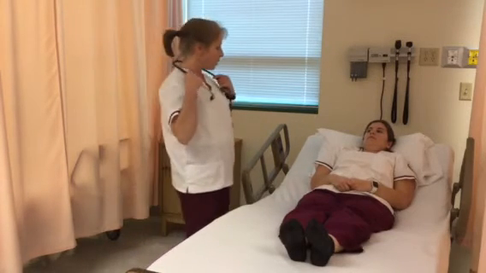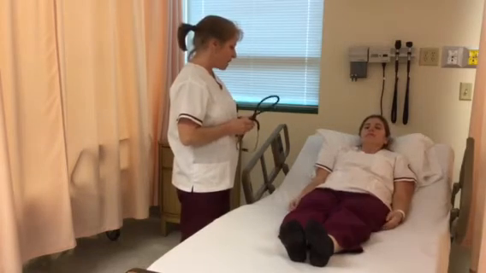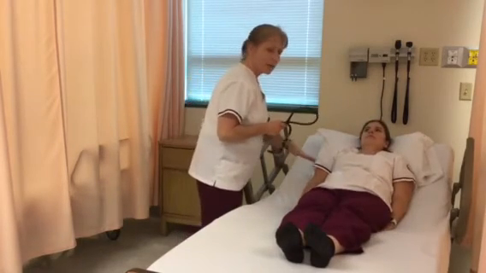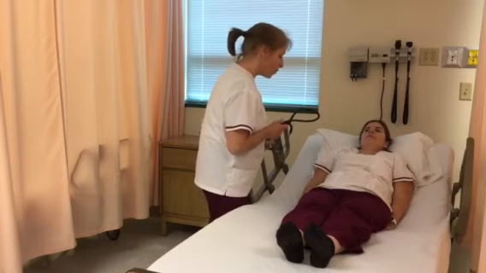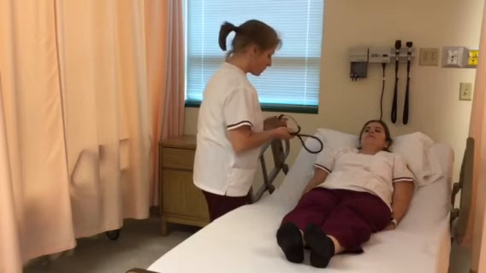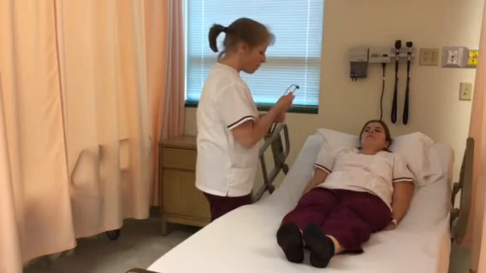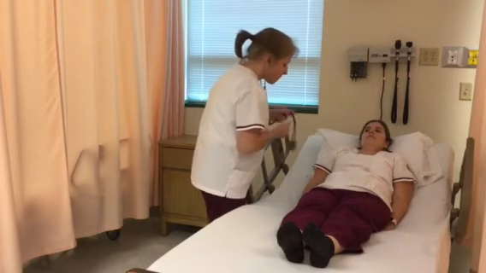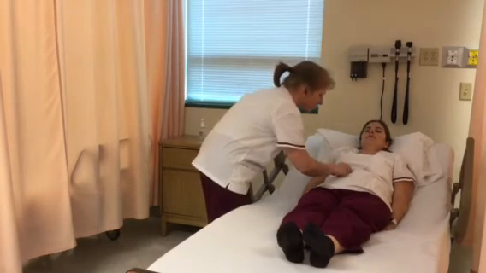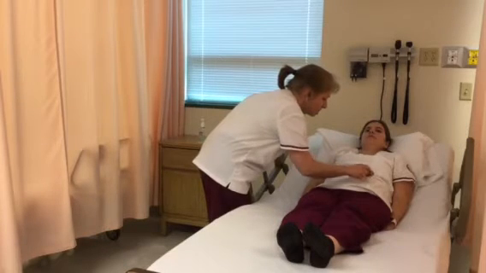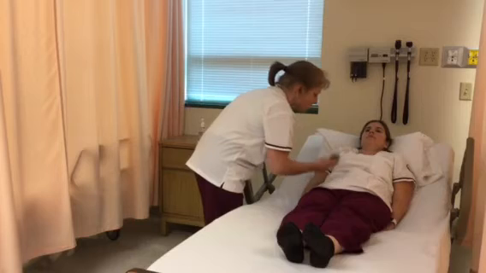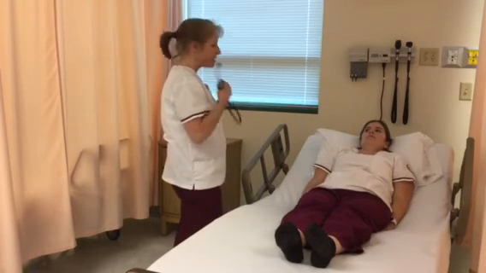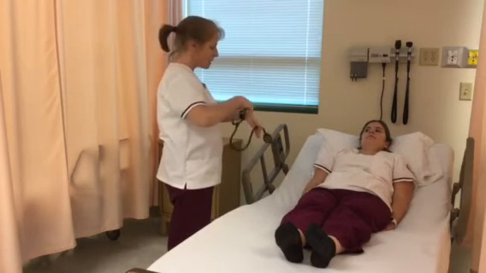So we will move on to the abdominal assessment. And the abdomen appears to be flat, and patient appears to have appropriate nutritional status. So then I'm going to listen to the bowel sounds in all 4 quadrants. Okay. Bowel sounds are present in all 4 quadrants.